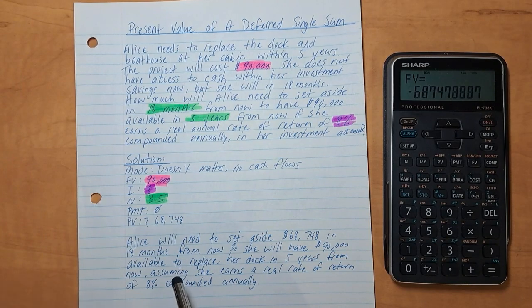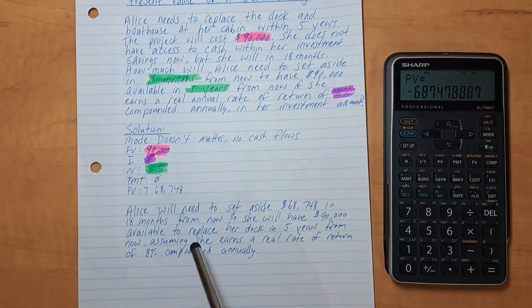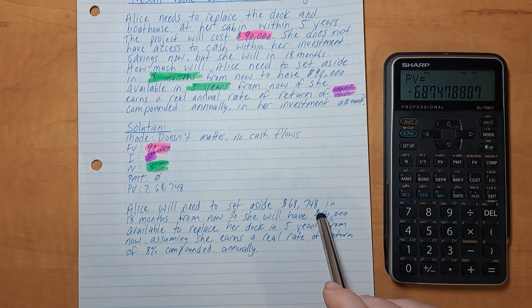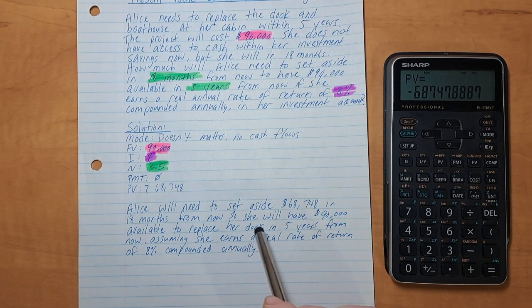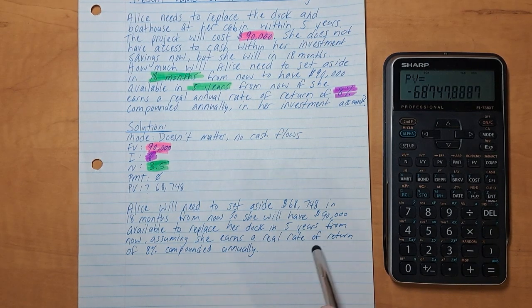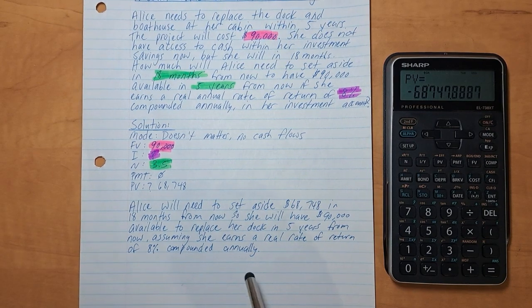So it's $68,748. So Alice will need to set aside $68,748 in 18 months from now. So she will have $90,000 available to replace her dock in 5 years from now, assuming she earns a real rate of return of 8% compounded annually.